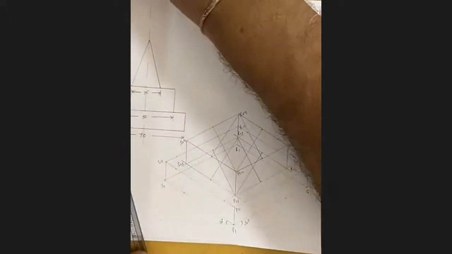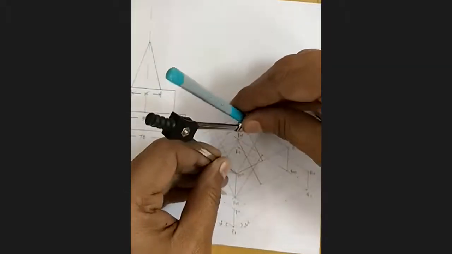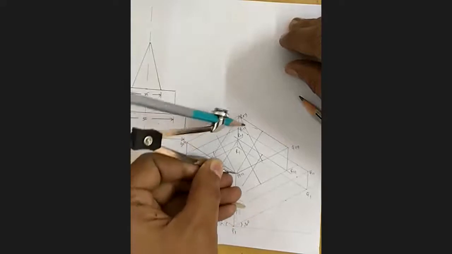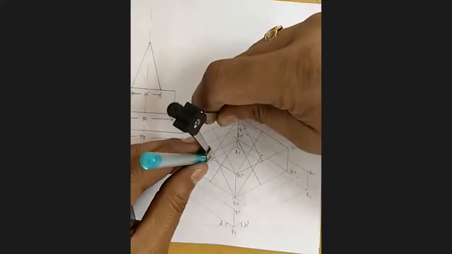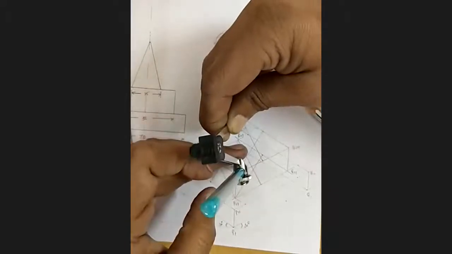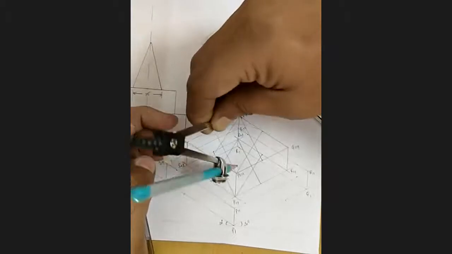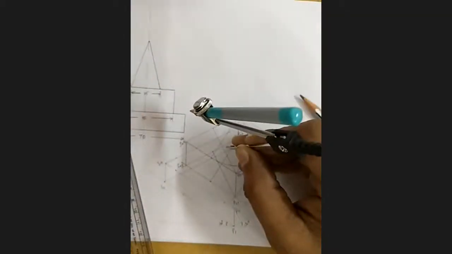Use the four-centric method. Simple logic. Take this as a center, this as a radius. Draw the arc. This as a center, this as a radius. Draw the arc.